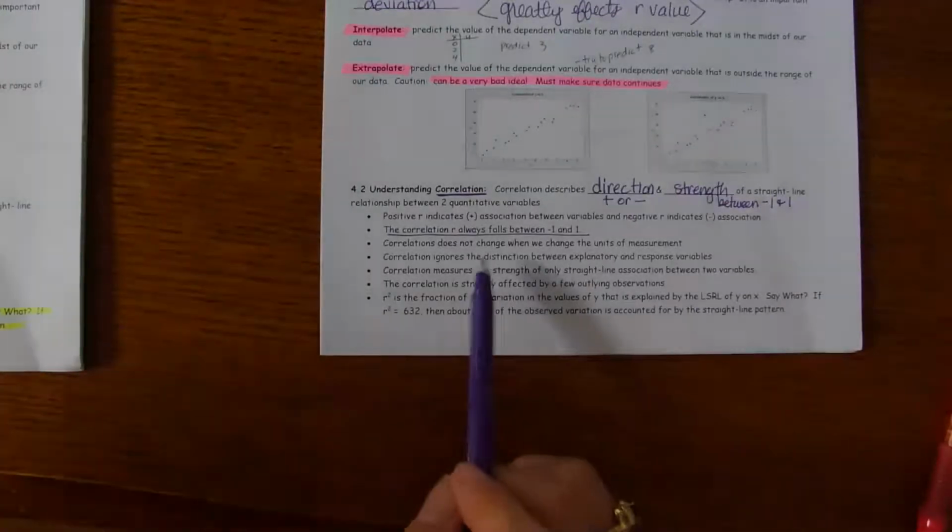Okay. A couple of things. I just typed these. I didn't think you want to write them all. Correlation does not change if you change units of measurement. So if I did your running speed and how far you got, I would have an R value. If I change you from feet per second to miles per hour, your R value wouldn't change.